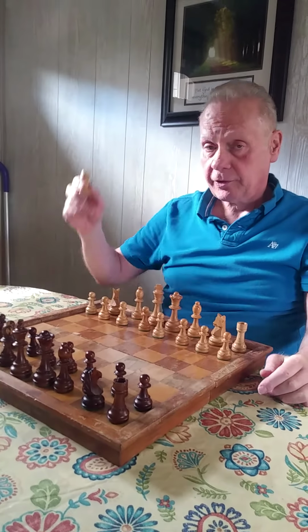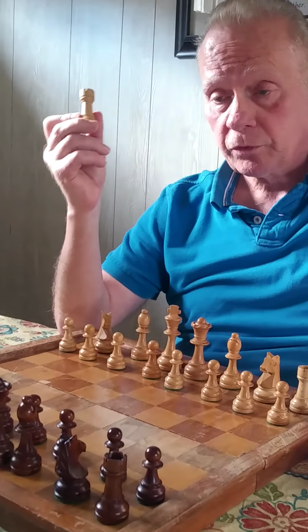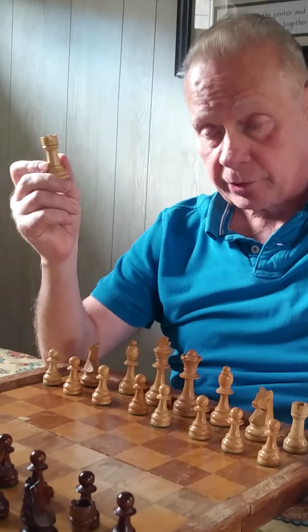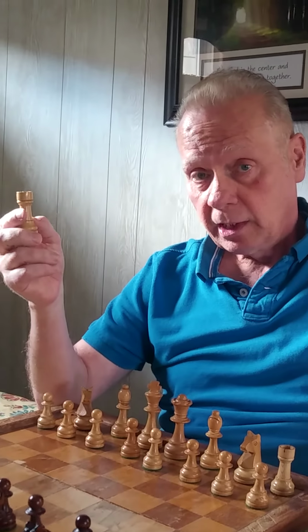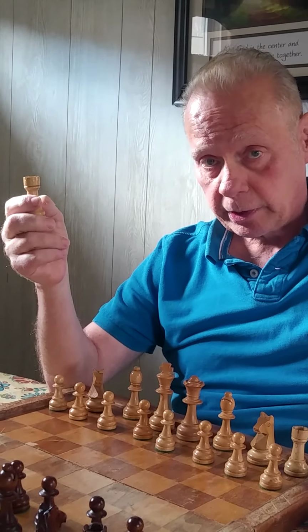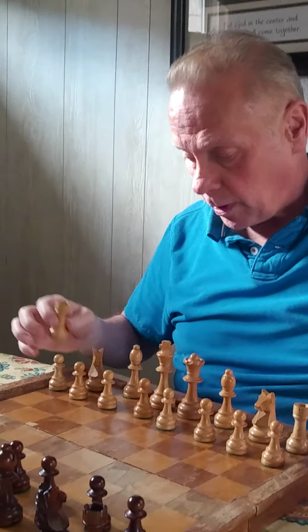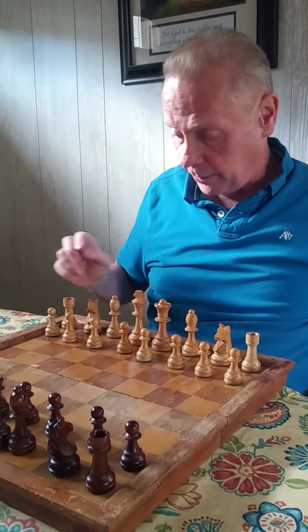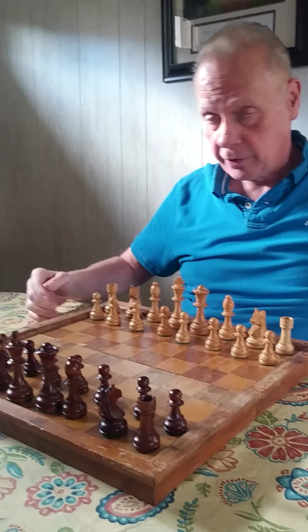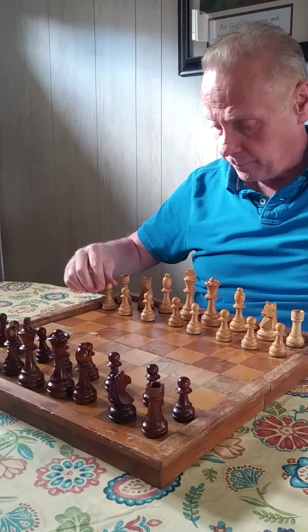Okay, this is called the rook. It moves in straight lines and straight lines only. It's a very powerful piece. You don't want to take it out early because it needs room to move and you'll probably lose it to a lesser piece. The same thing with the queen. You don't want to lose the queen or either rook.